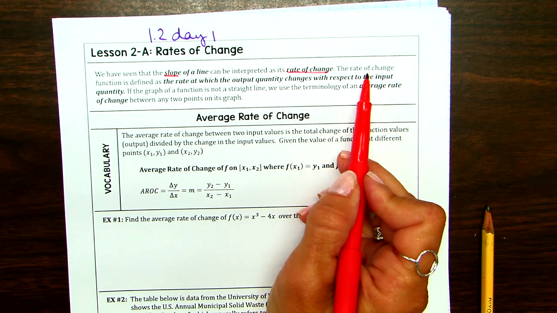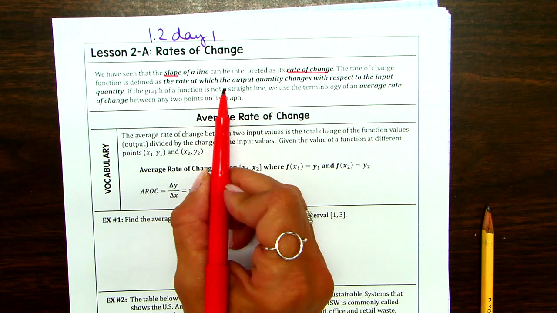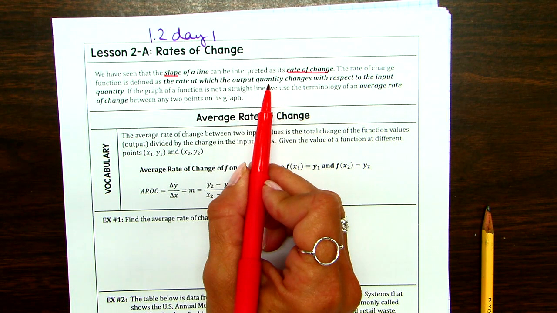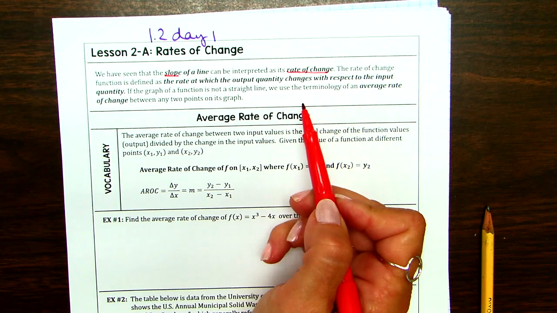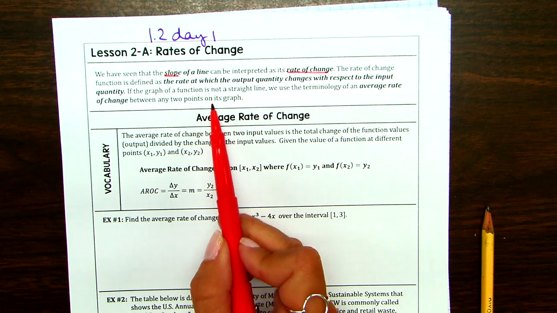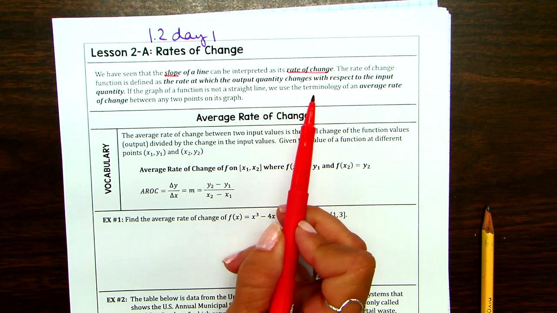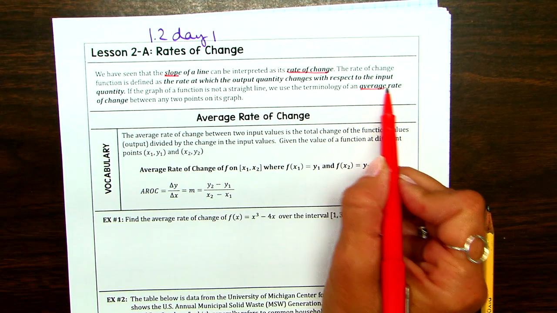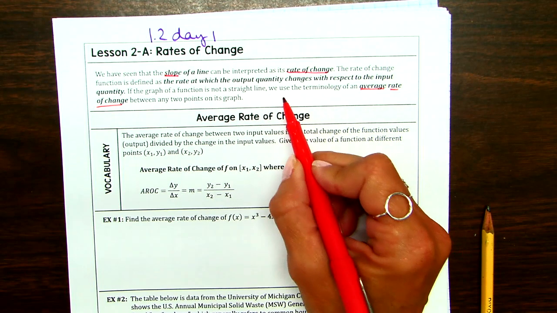And that the formula, the function, is defined as the rate at which the output quantity changes, that's your y, with respect to the input quantity, which is your x. If the graph of a function is not a straight line, we use the terminology of average rate of change. In other words, AROC.